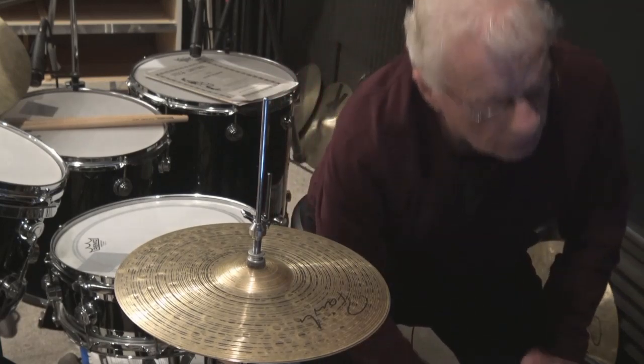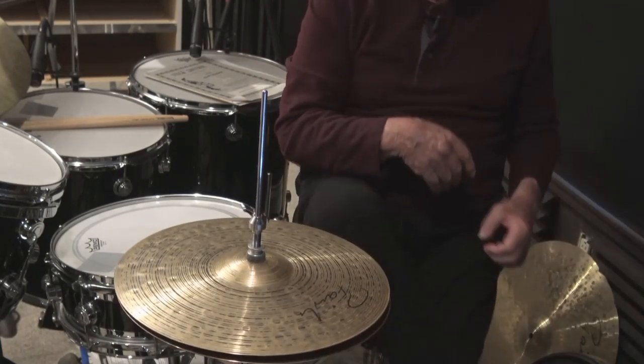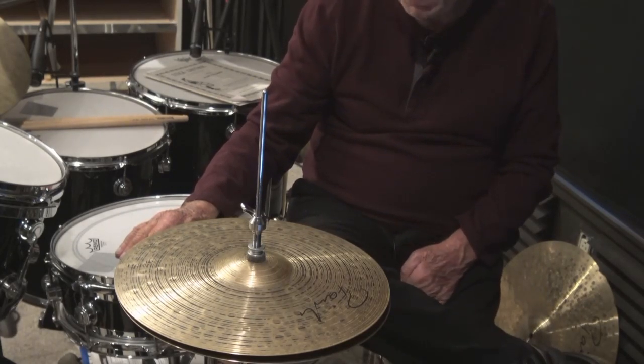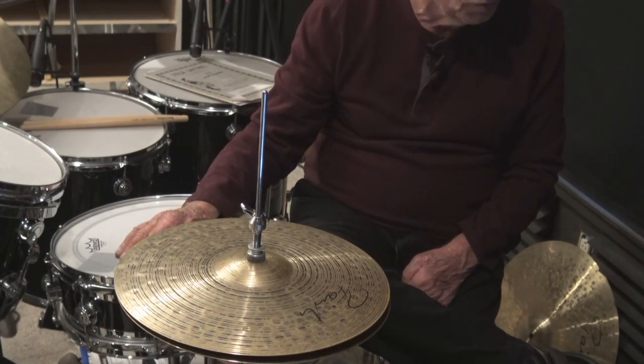Today we're going to be working out of the Stick Control book, again, as usual. Like I say, everything comes from the Stick Control book.